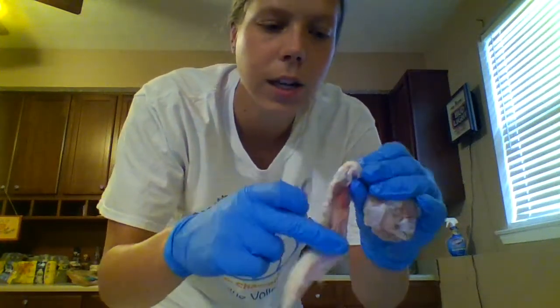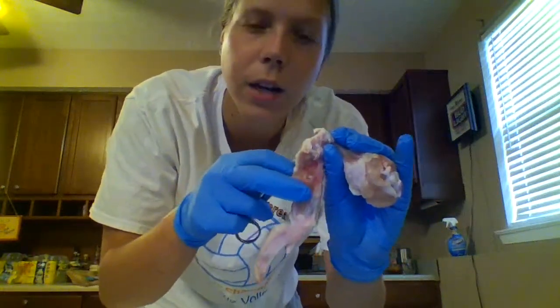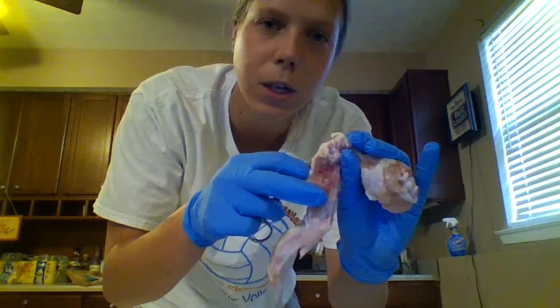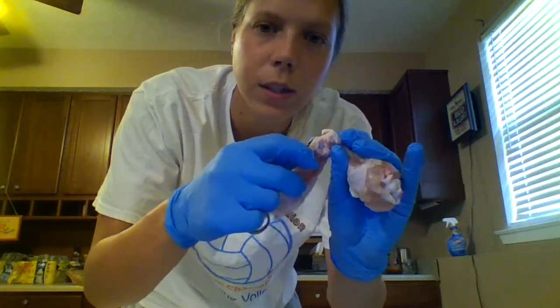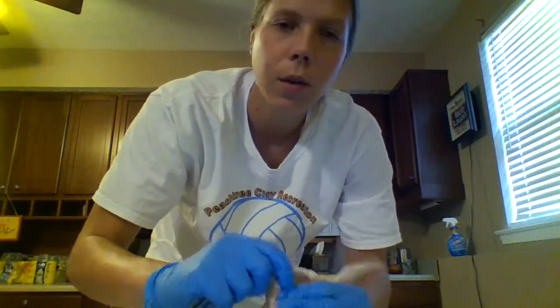Encapsulated in it is the articular capsule that is surrounding the whole joint, like a white membrane. Underneath the articular capsule is the synovial membrane that produces the synovial fluid that would go into this joint here. So that was my dissection.